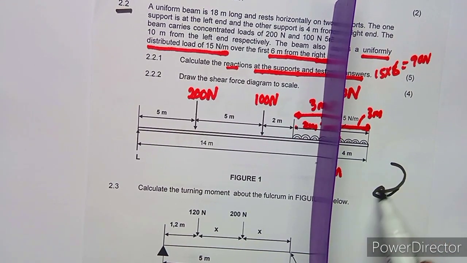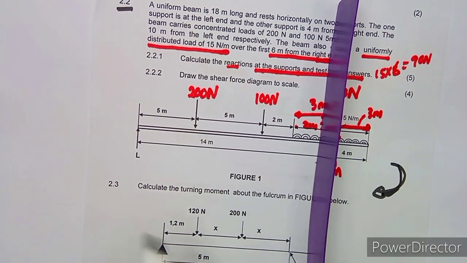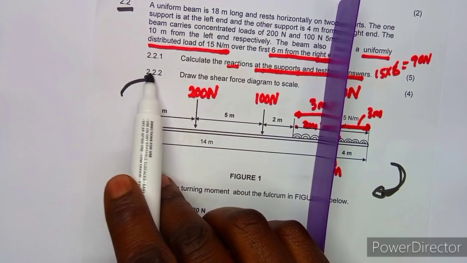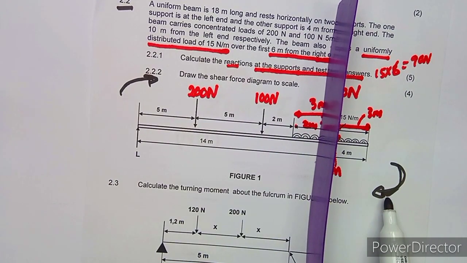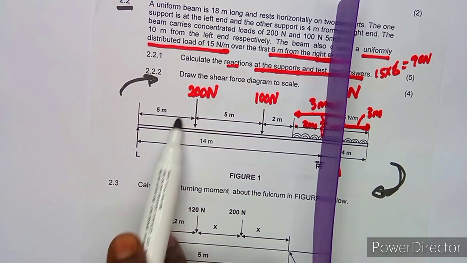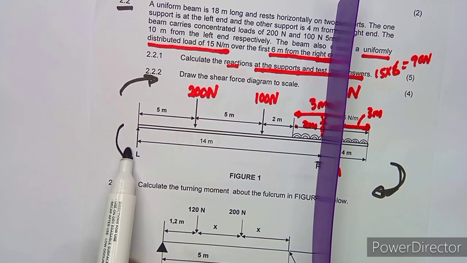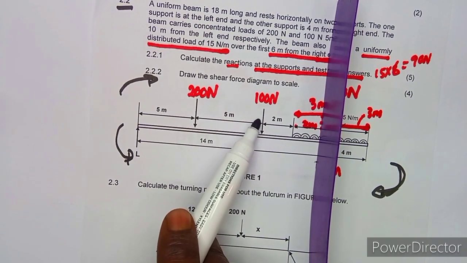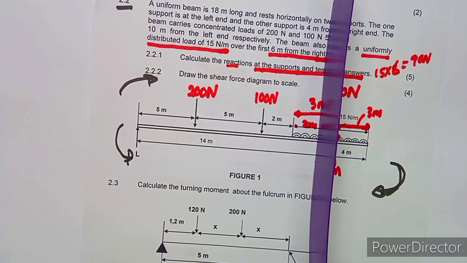Clockwise is this direction. Because this is pointing upwards, that is why it's going to move this way, clockwise. Let's cross-check these ones which are pointing downwards. This one is going to move this direction, which is anti-clockwise. As you can see, anti-clockwise. Also, this 100 is going to move this direction, which is anti-clockwise again.